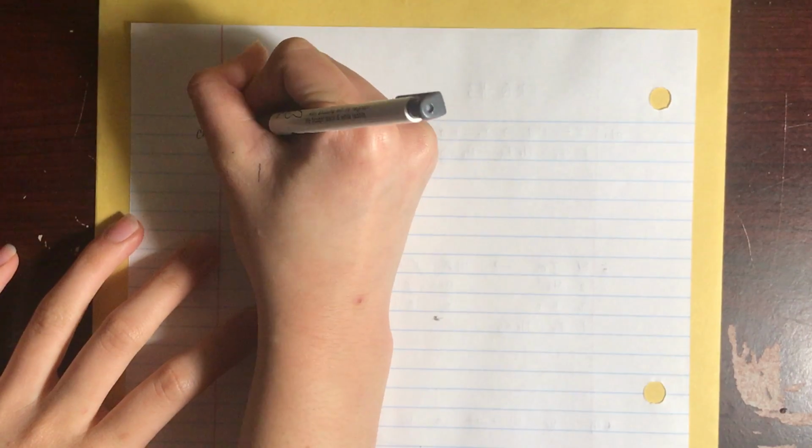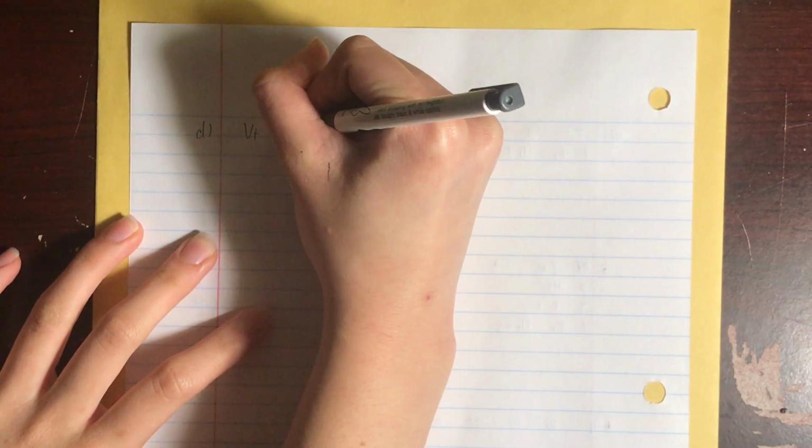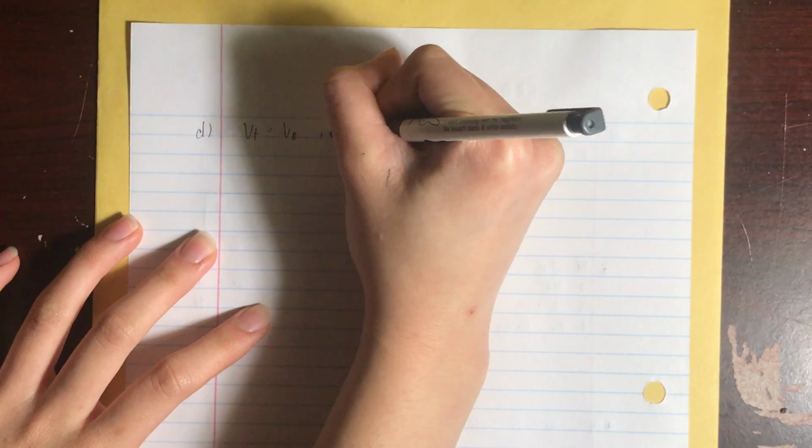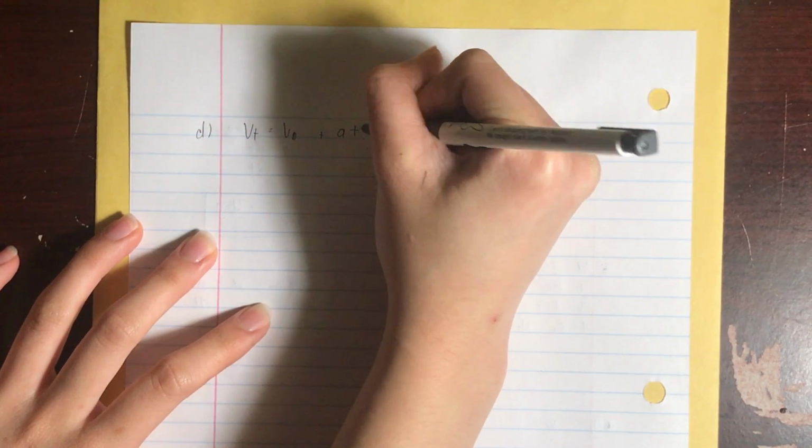So that's part C. For part D, it asks us to find an expression for the magnitude of the velocity of the ring immediately after it has traveled the distance L. Again, we'll use the common formula, Vf equals V initial plus acceleration times time.